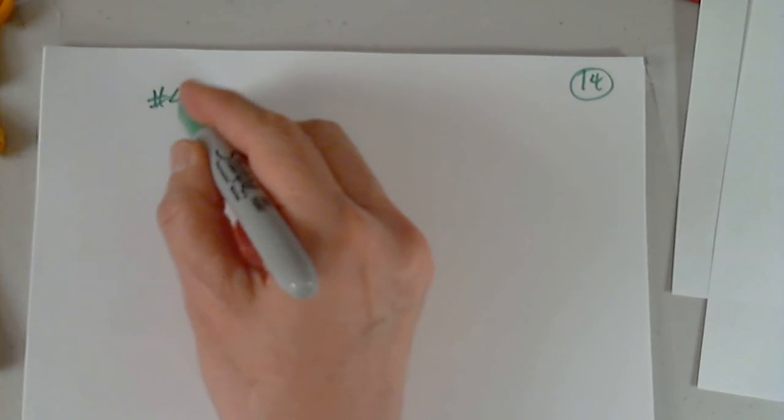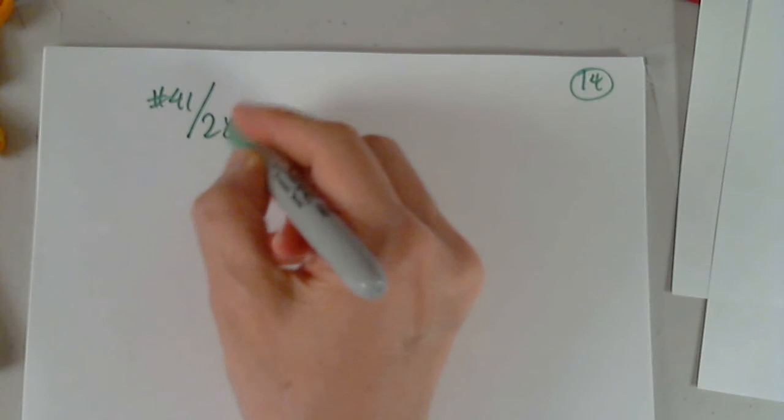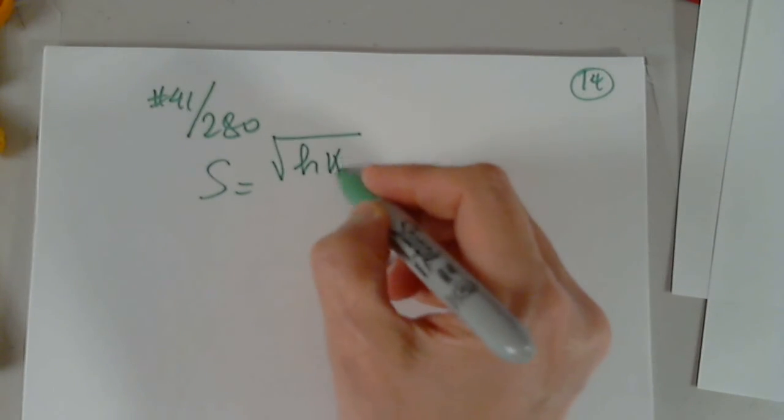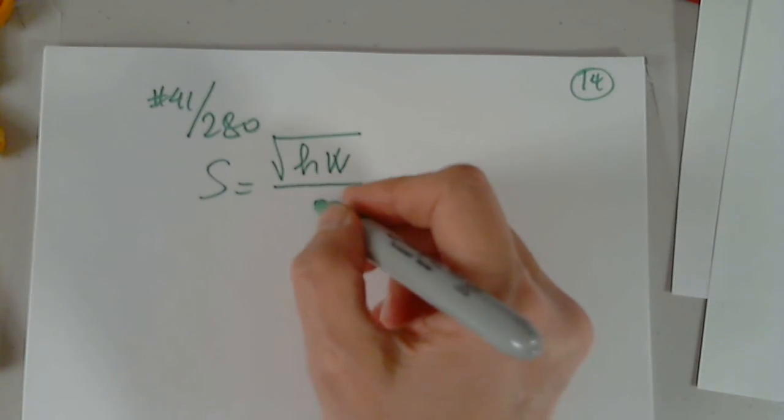So 41 on page 280. Certain chemotherapy dosages depend on a patient's surface area. According to the model, S equals the square root of HW divided by 60.